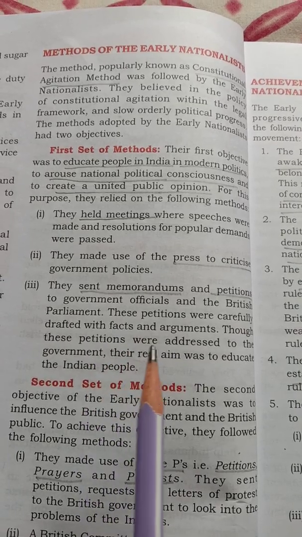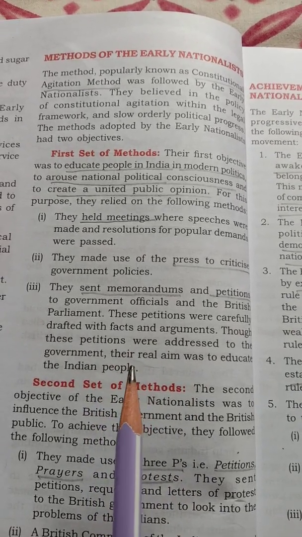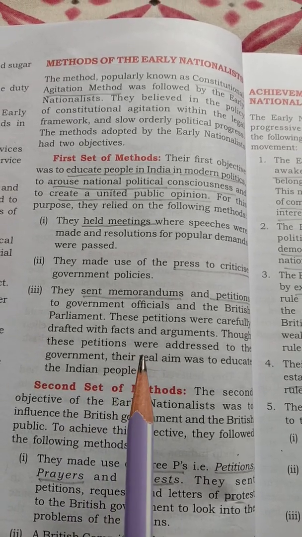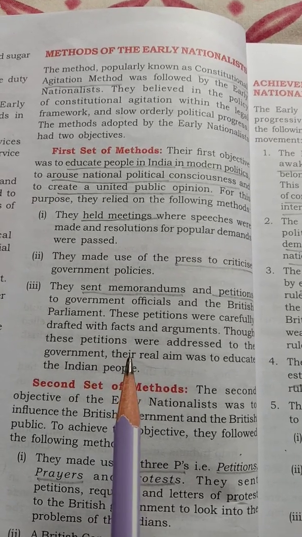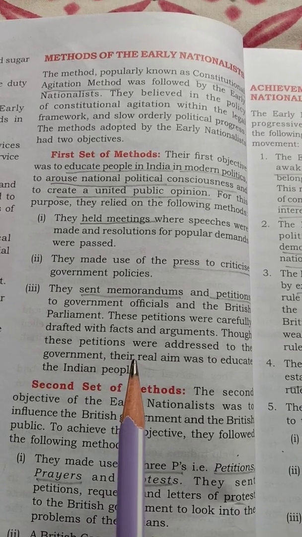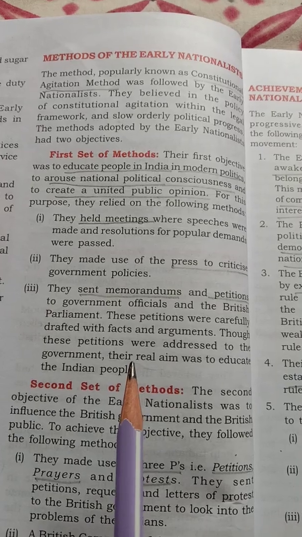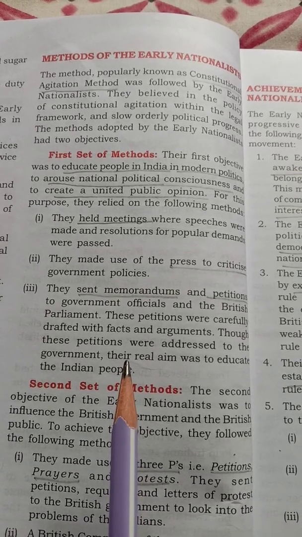Though these petitions were addressed to the government, their real aim was to educate the Indian people. Although all these petitions were sent to the government, the main purpose was to show that the Indian people are also educated people.